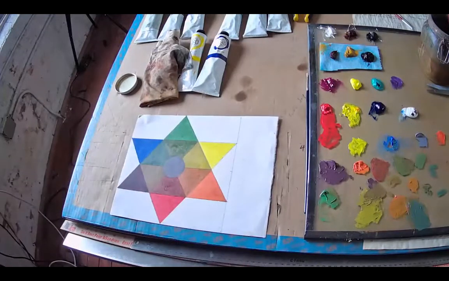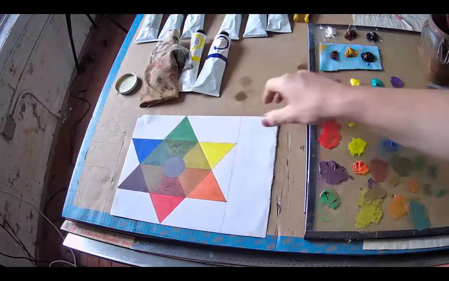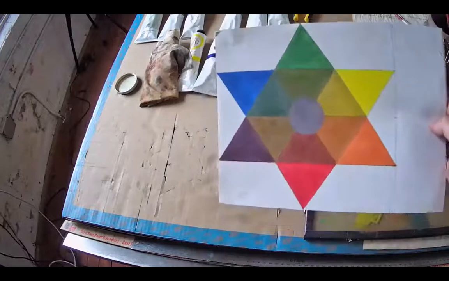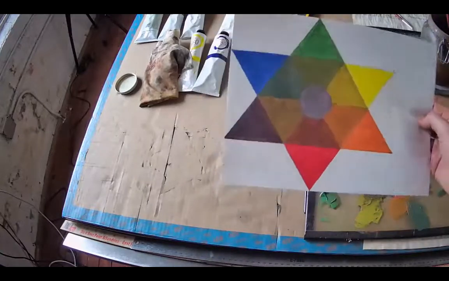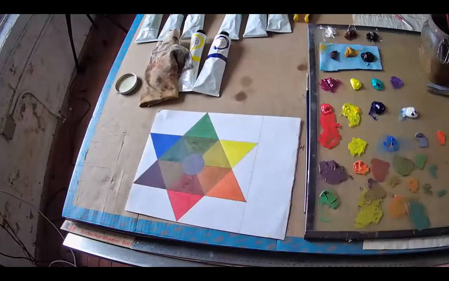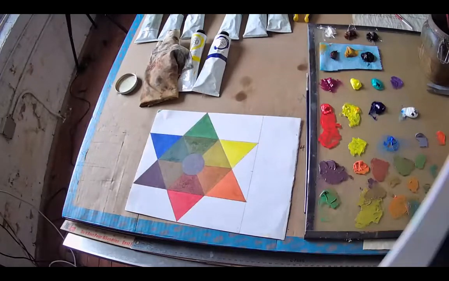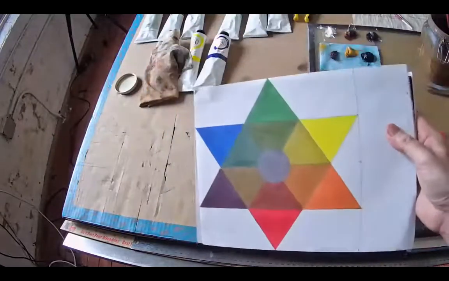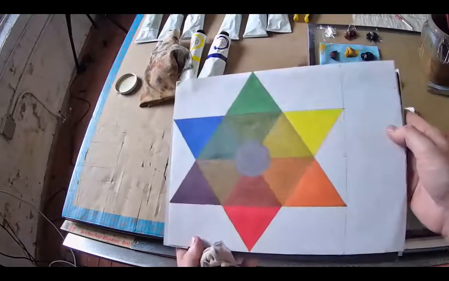Okay, so now we have a completed color star. Again, this is a color star which we made with our traditional primaries, right?